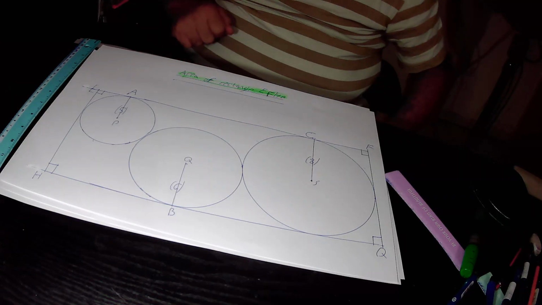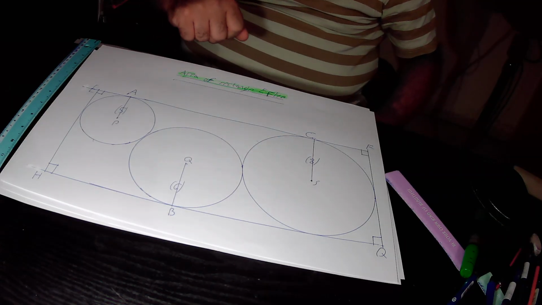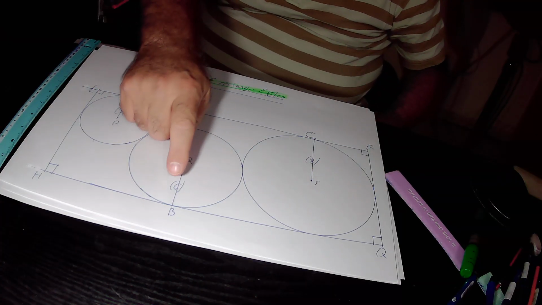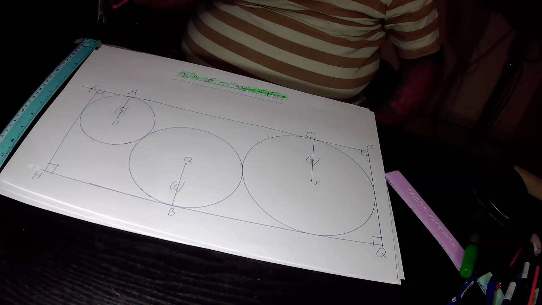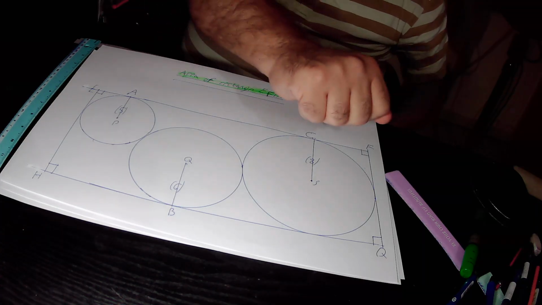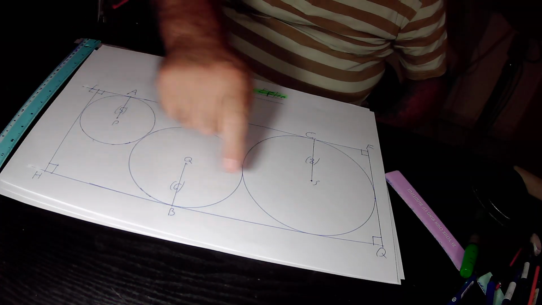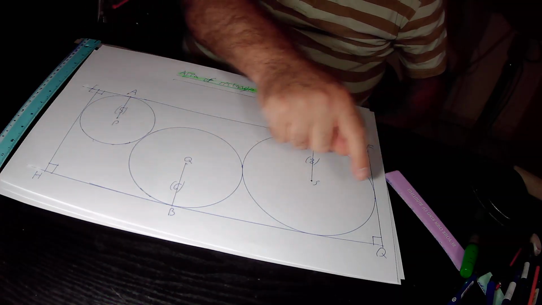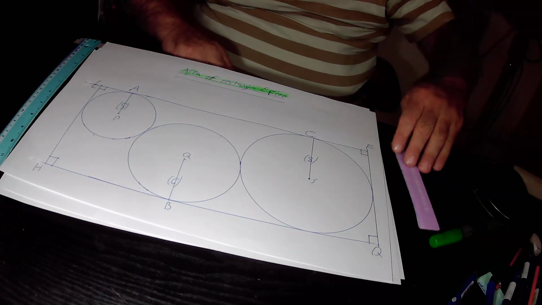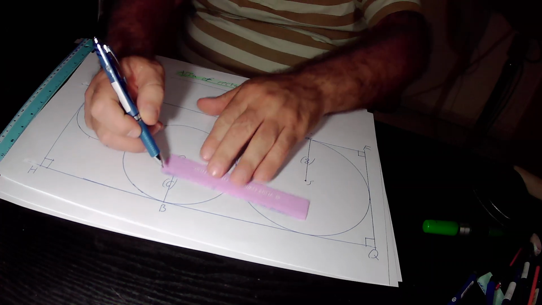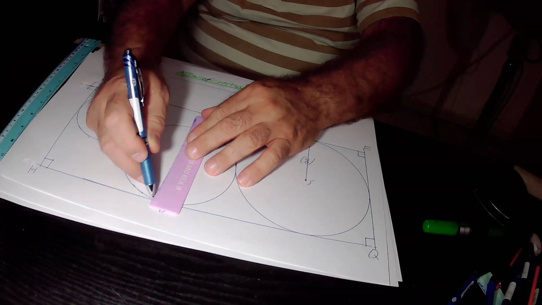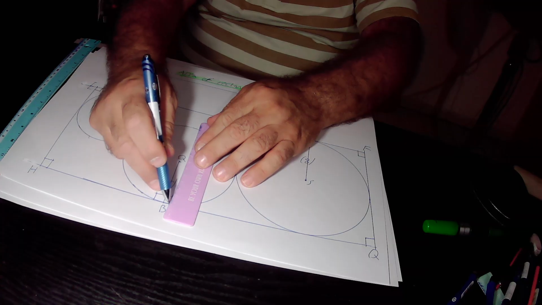The radius QB is drawn to point B, that is the point of tangency of tangent HQ with this median circle. And whenever your radius is drawn to the point of tangency, then tangent HQ will be perpendicular to the radius BQ. If HQ is perpendicular to BQ, it means that this angle equals 90 degrees. And this angle also equals 90 degrees according to rule 1.